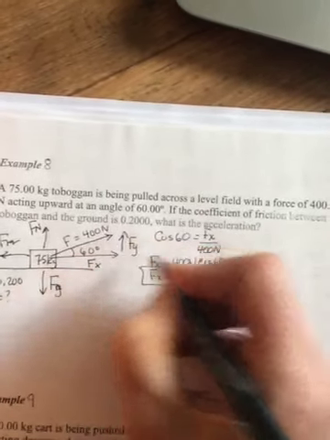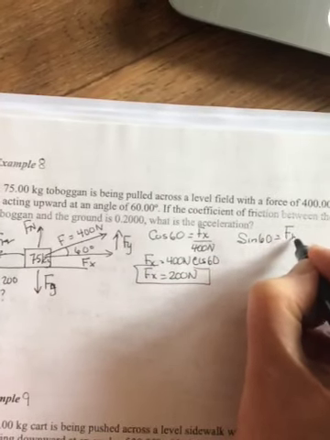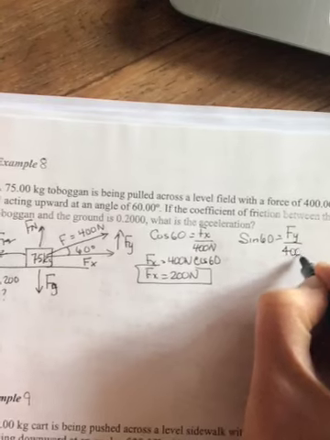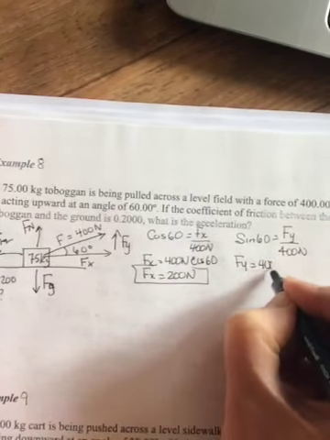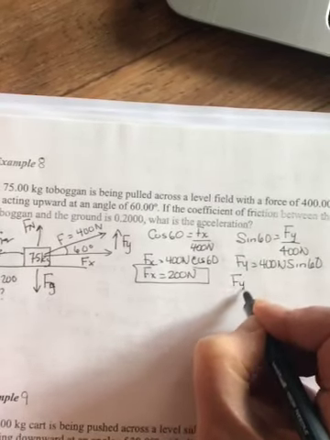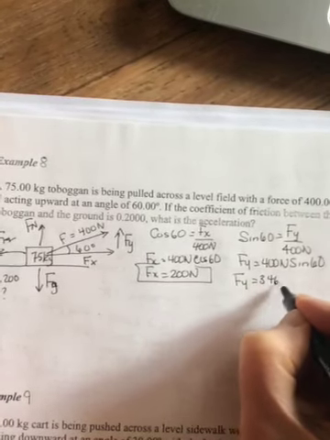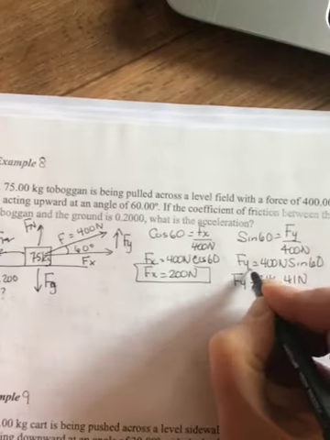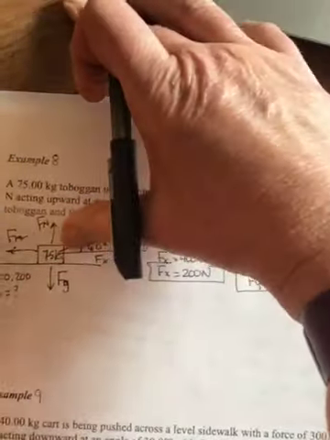And Fy is the opposite side, so it's sine. So sine 60 is equal to Fy over 400 newtons. Bring the 400 up. Fy is equal to 400 newtons sine of 60. Sine of 60 is 0.866 times 400, 346.41 newtons. And once you find the components, then it's like this F is not even here anymore. And now we can go to the forces in the y direction.